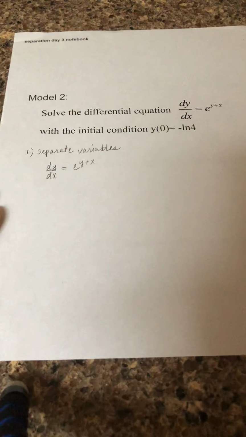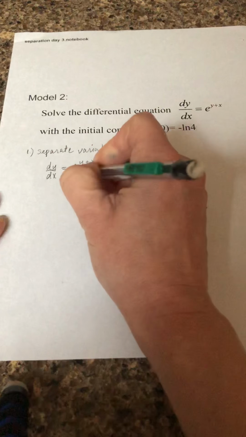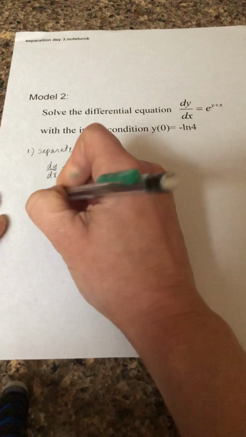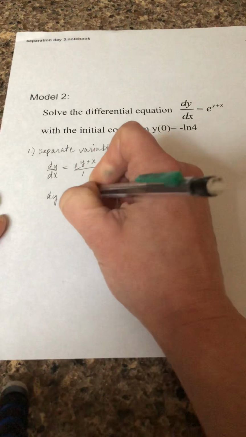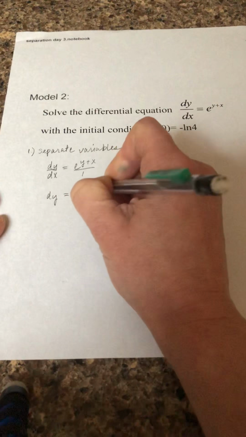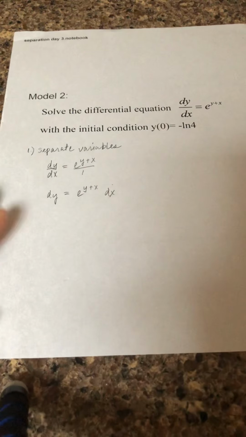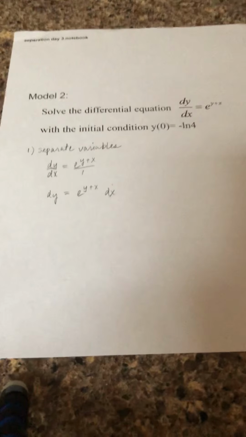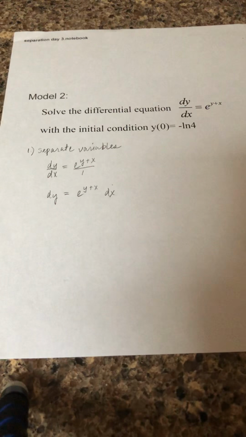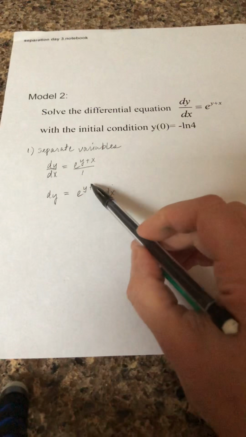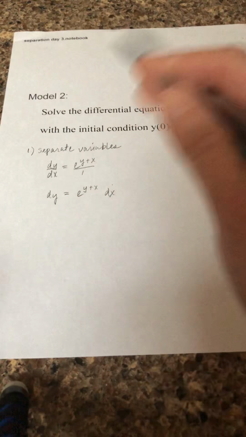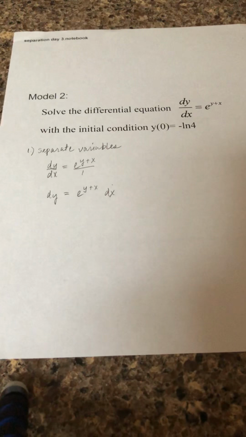Okay, so we're going to cross multiply as we've done for all of the other questions. So dy equals e to the y plus x dx. Okay, so unlike model 1, we did not separate the variables automatically after cross multiplying. I still see that there's a y term over on the right side, and we really want to get all of the y terms on the left side.